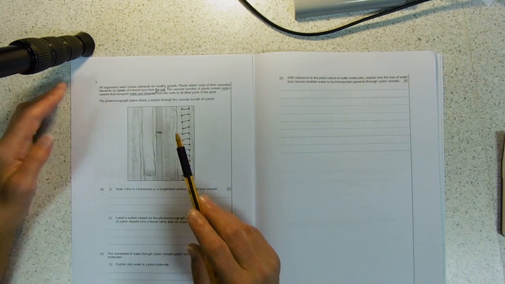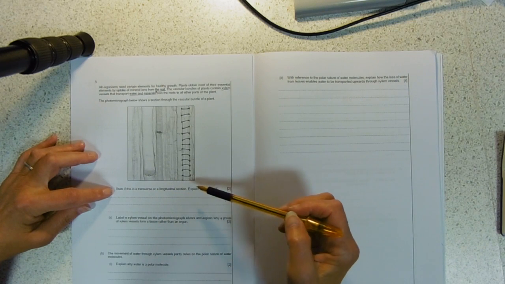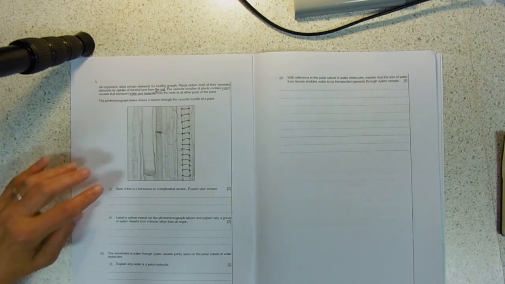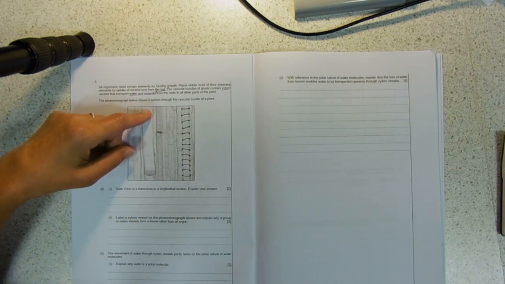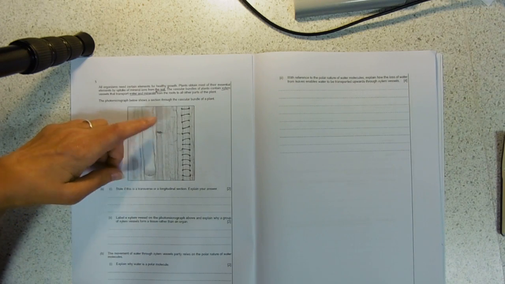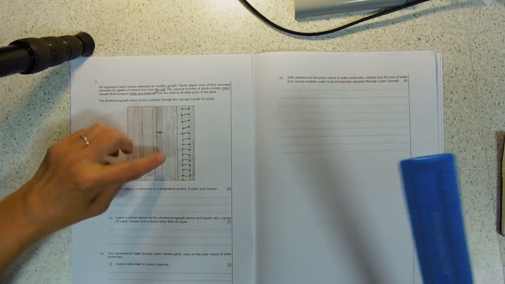I suspect, because there are no labels on this, you might have to do something. So: state if it's transverse or longitudinal, label a xylem vessel. Right, let's do that first then. I can see a sieve plate, so that's clearly phloem. That looks like it's full of cytoplasm, so that's probably a companion cell. And we've got that layer of dividing tissue.